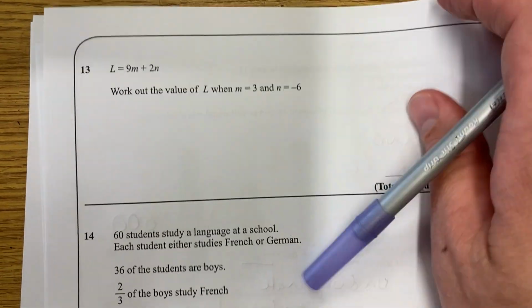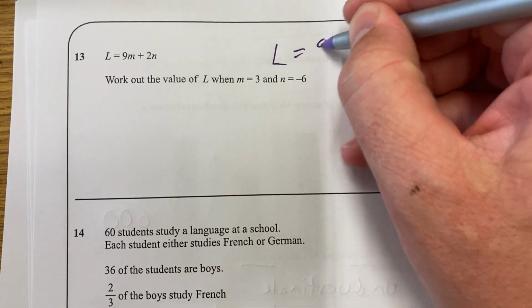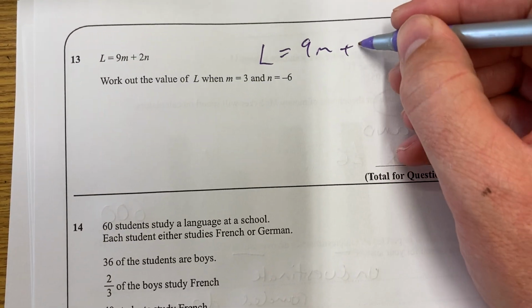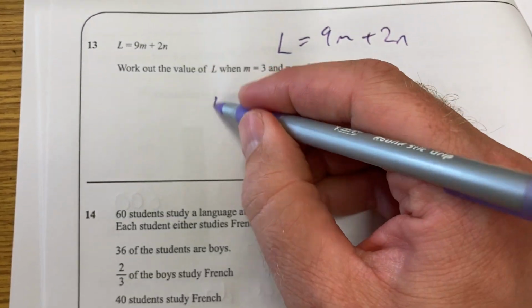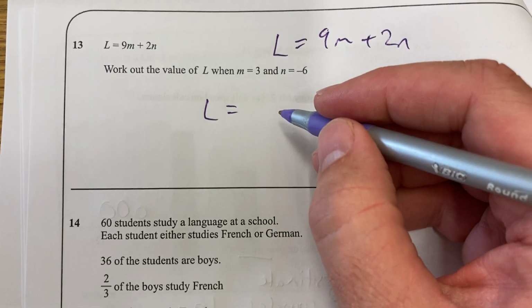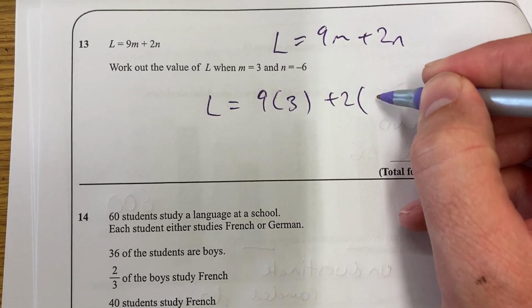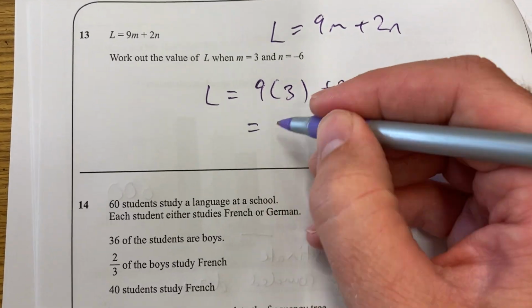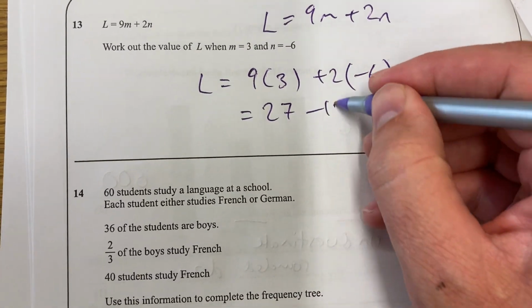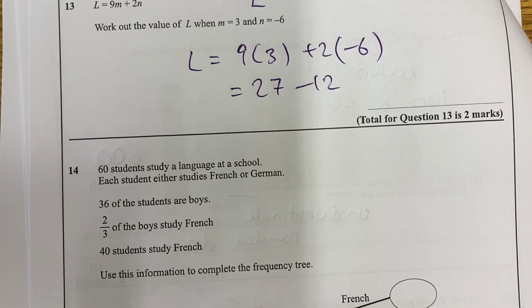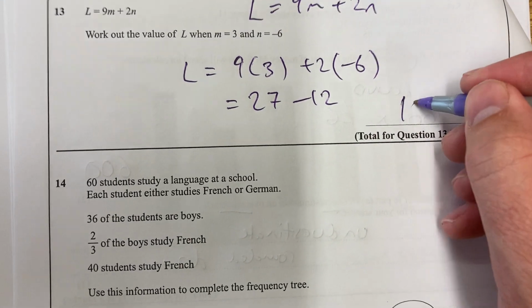Question 13. L equals 9m plus 2n. Work out the value of L when m is 3, so 9 times 3, and n is minus 6. So I'm going to have 27 minus 12, and 27 minus 12 is 15.